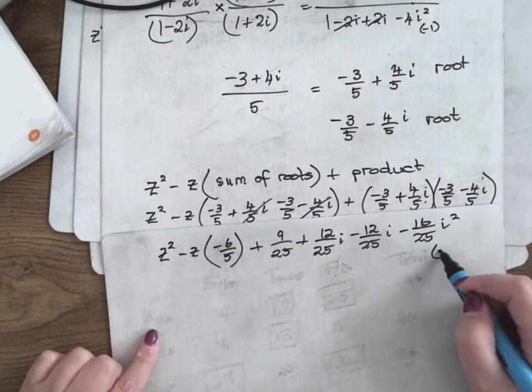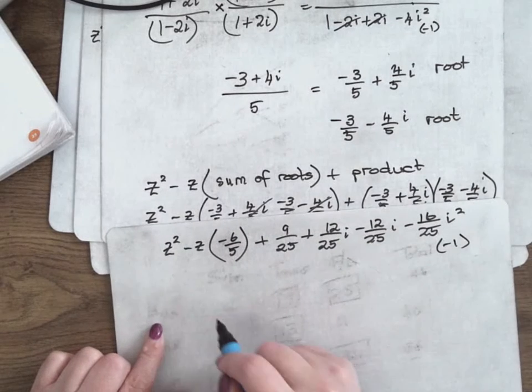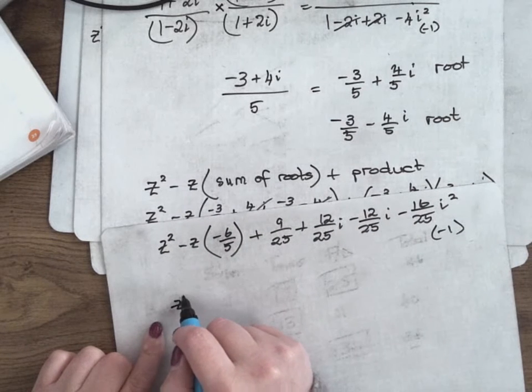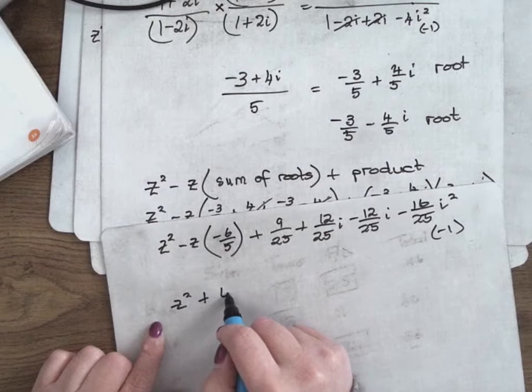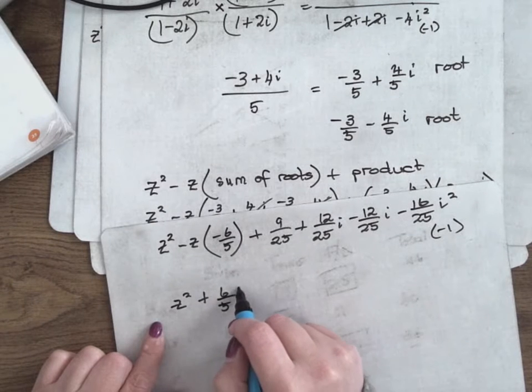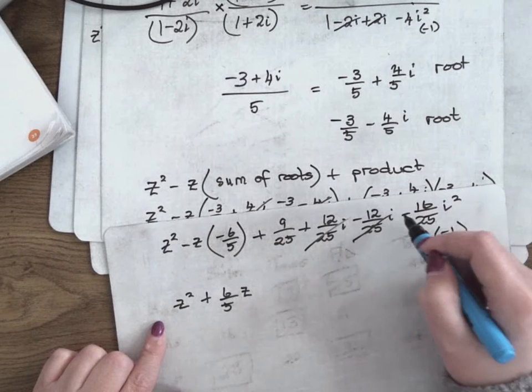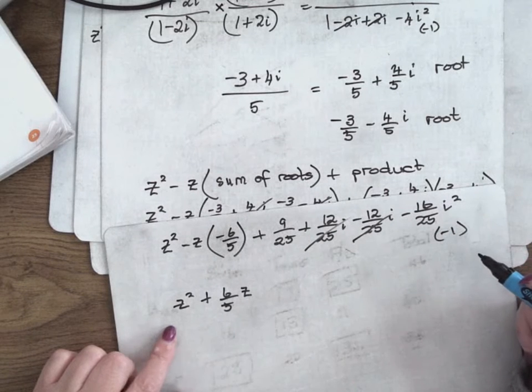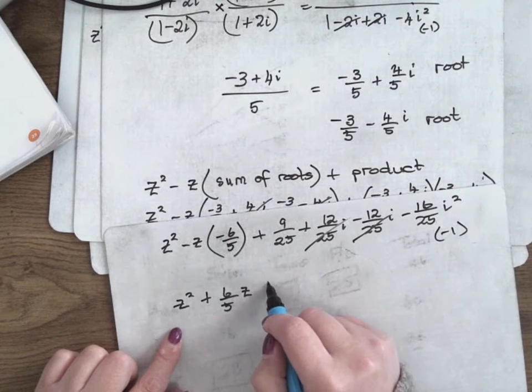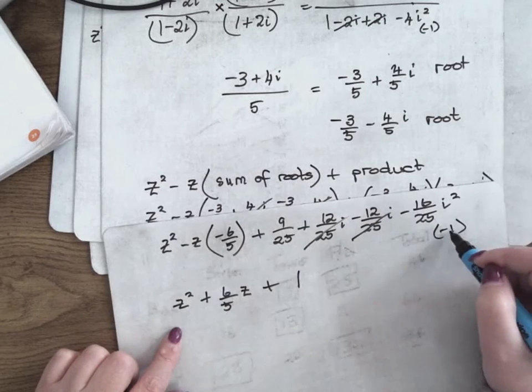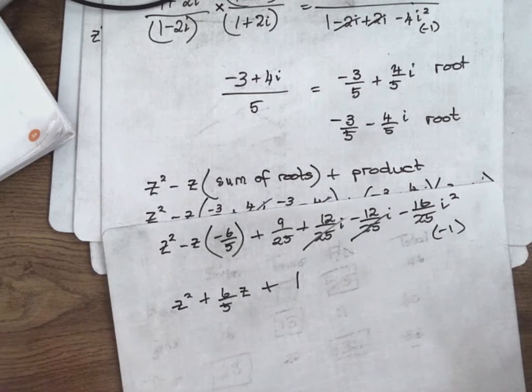So I end up with z squared plus 6/5 z. Sorting out over here, they cancel, and that becomes a plus 16/25. So 9/25 plus 16/25 is 25/25, which is 1. Is that right? Equals 0.